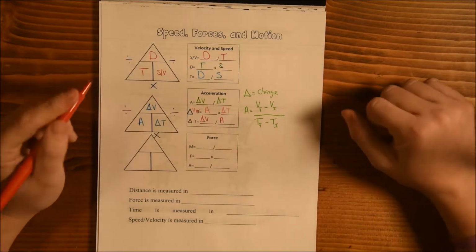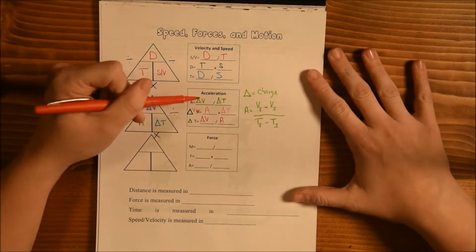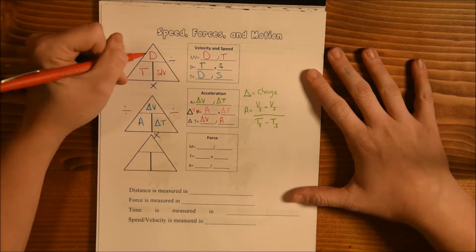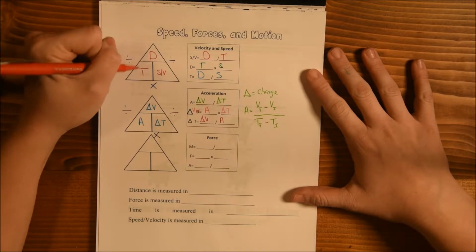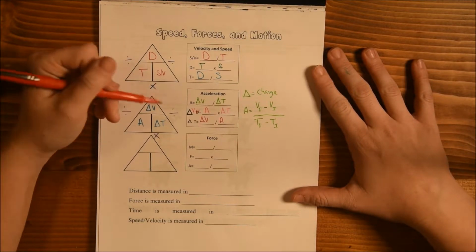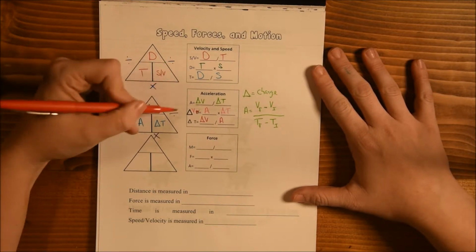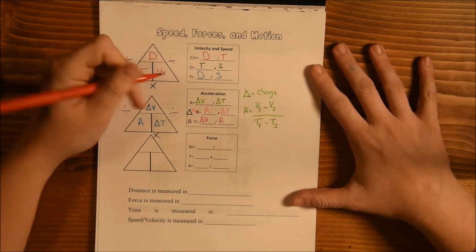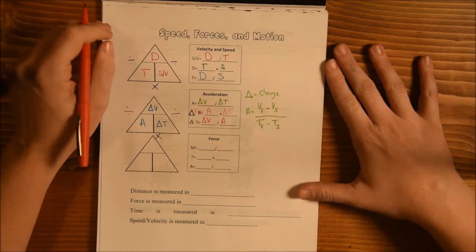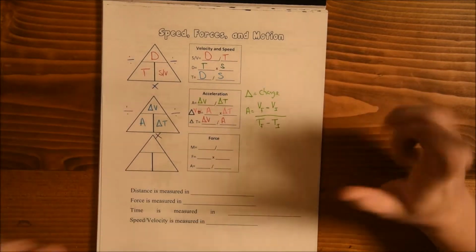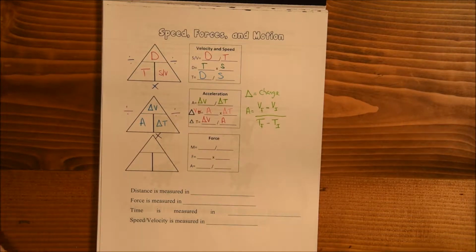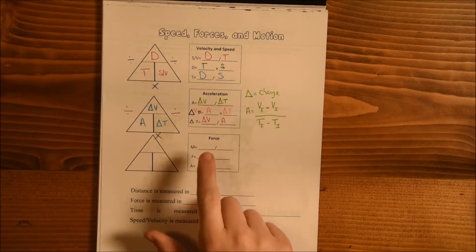Do not ever change the order of your variables if you're dividing. If it's on top, it always has to stay on top. Don't switch these two. They will always ask you questions where they switch them, or when they give you multiple choice answers, the answer is switched. Don't switch them. We're going to go over after this our first 3 problems, and I'll show you why they do that. All right, here is your last formula.